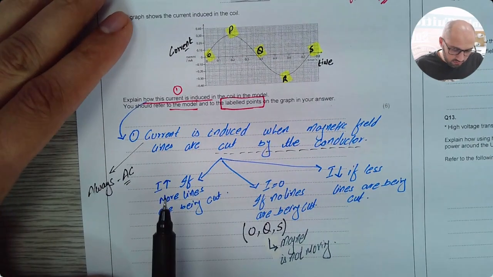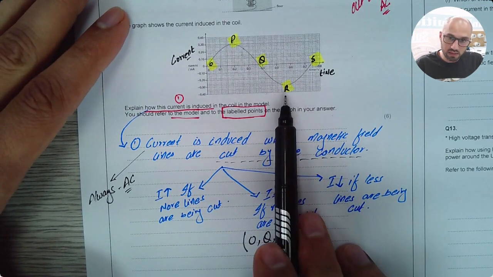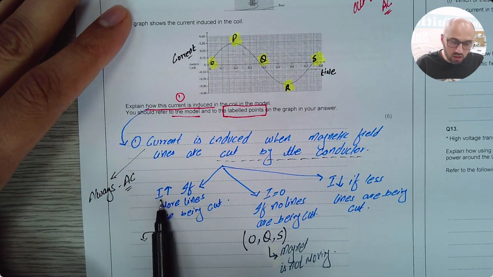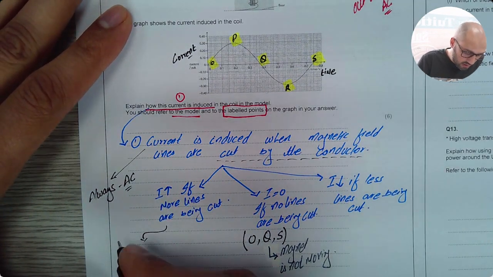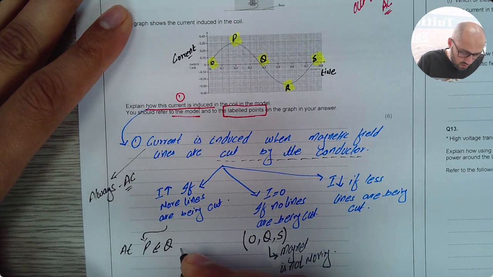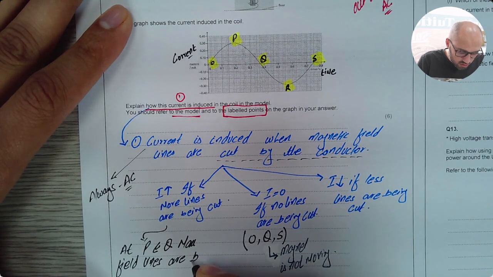Then I look at the value of the current, and it is maximum at P and it is also maximum at R. So we are saying if more lines are being cut, then the current will be higher. So we can say at P and R, maximum field lines are being cut.